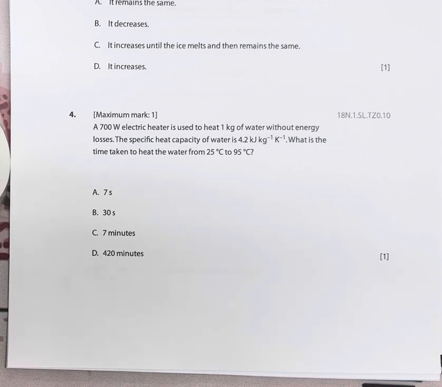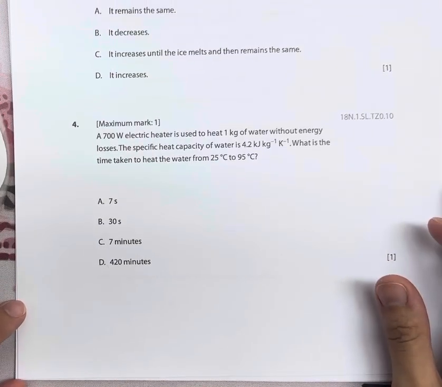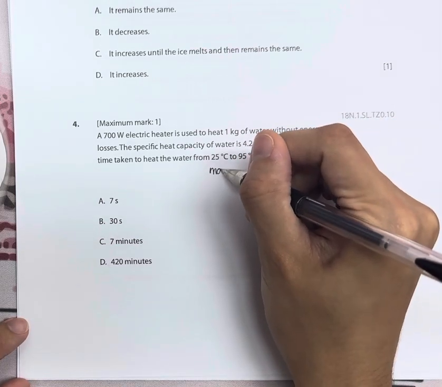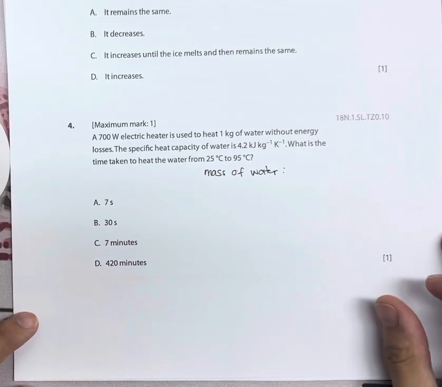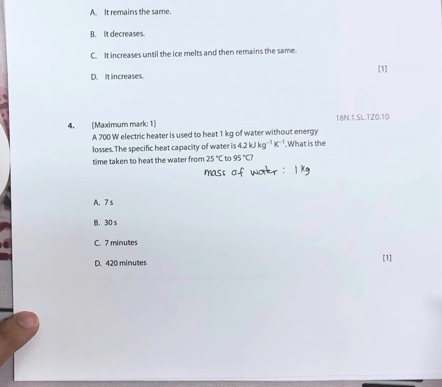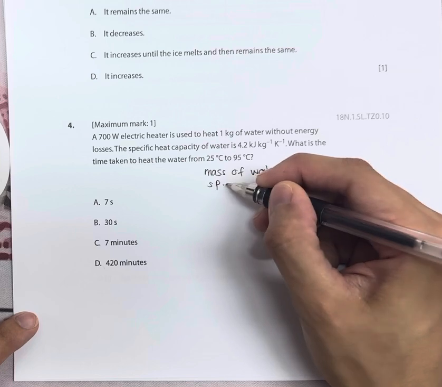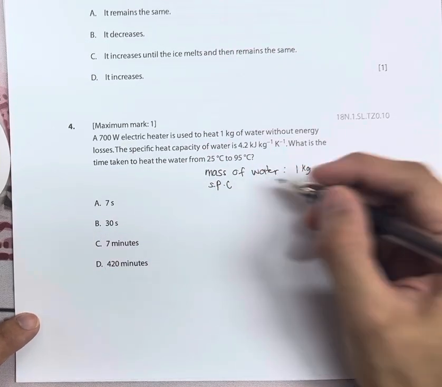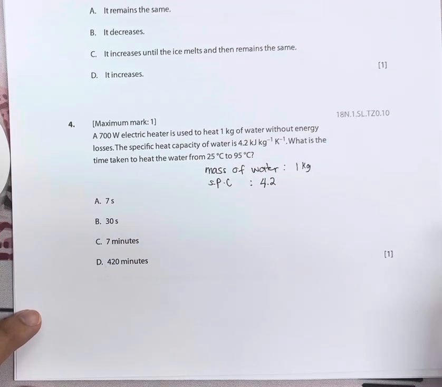Okay, so it seems like we have a lot of information here, so we'll just begin by writing down what we have. We know that the mass of water is provided, so I'll write that mass of water is equal to 1 kg. We also know that the specific heat capacity of water is equal to 4.2. What else do I know?